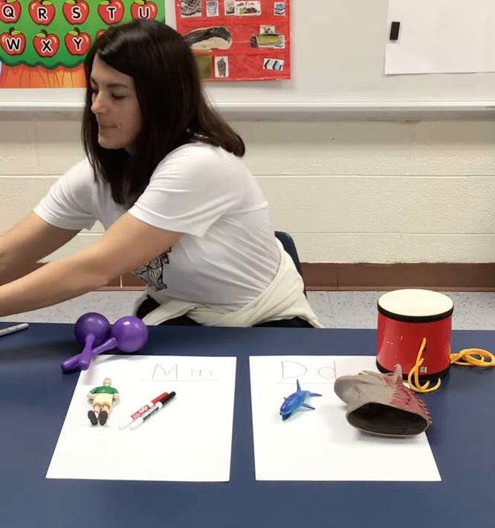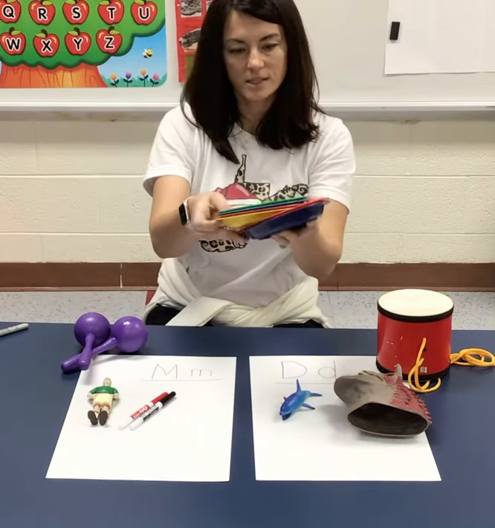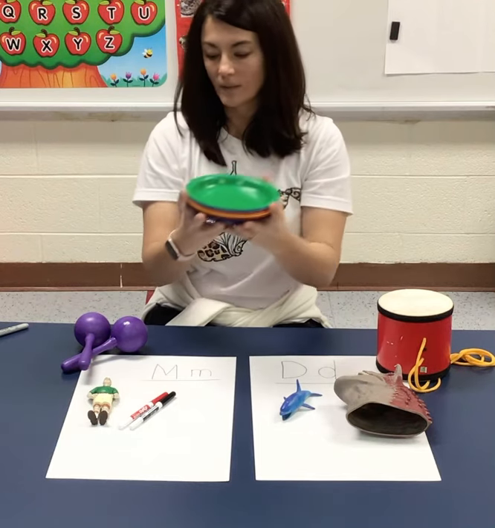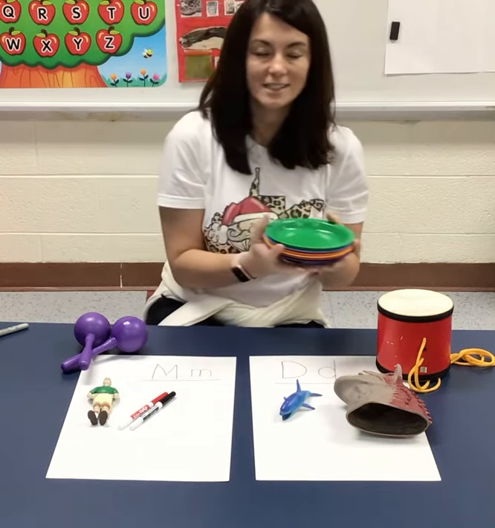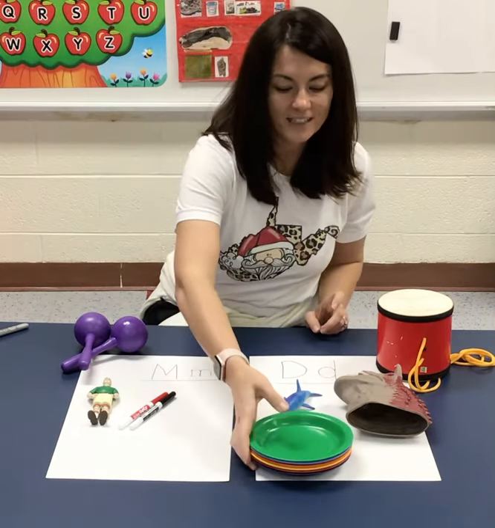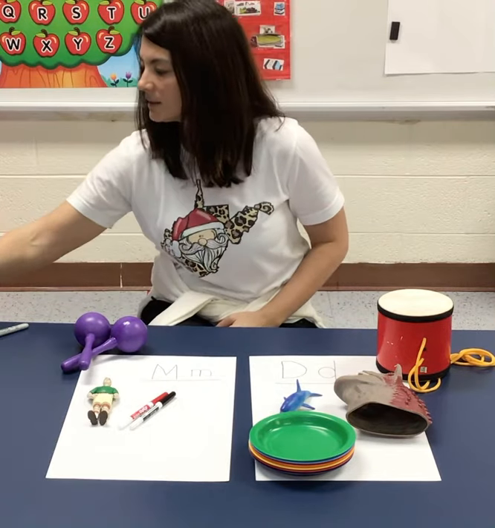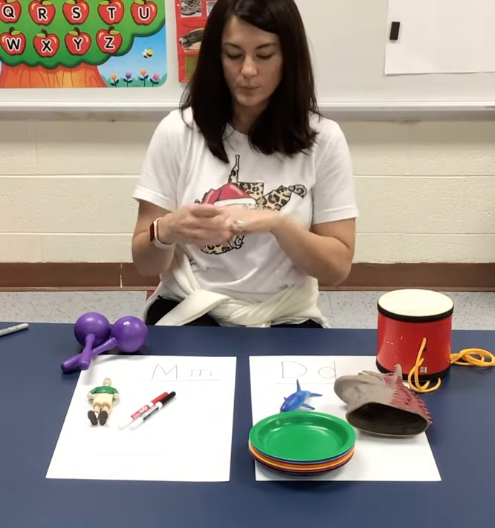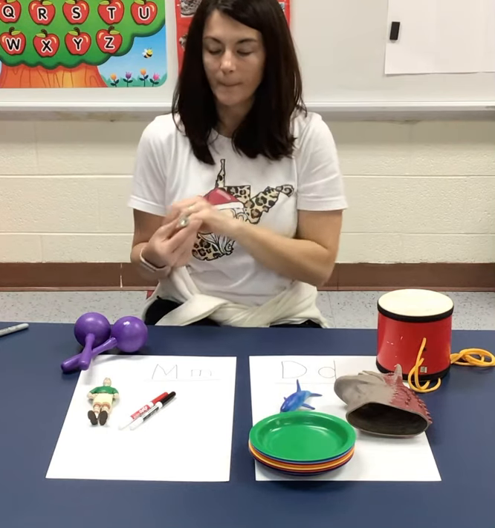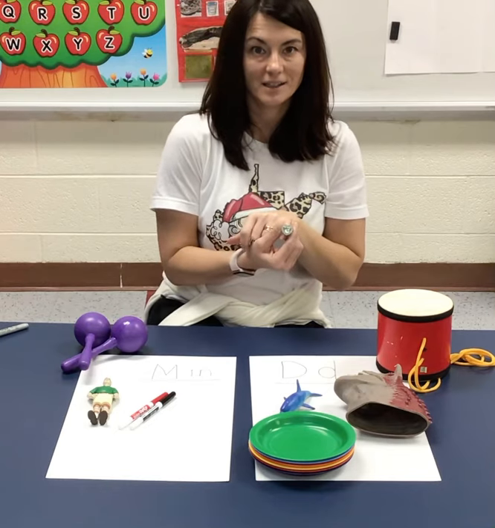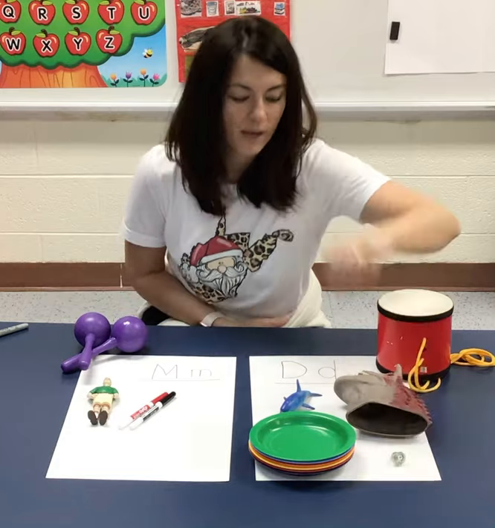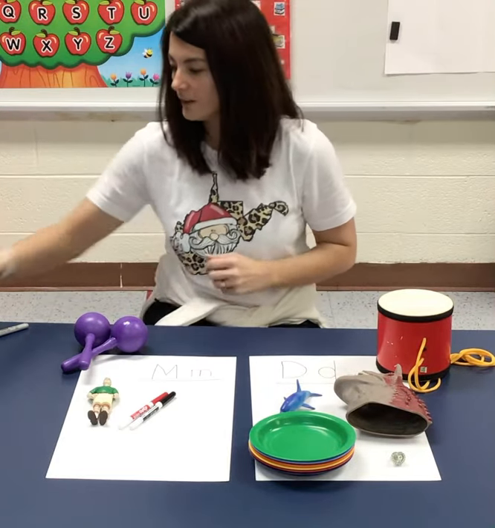Oh, what about dishes? What sound do you hear at the beginning of dishes? Does it sound like M or D at the beginning? D, like dolphin, dinosaur, and drum. You're right. Oh, what about this pretty diamond? Does it start with M or D? D, right. Diamond. Let's put that with the drum, the dinosaur, the dishes, and the dolphin.